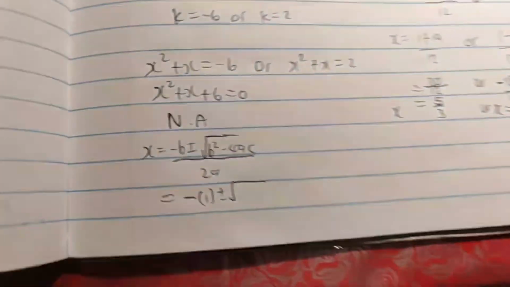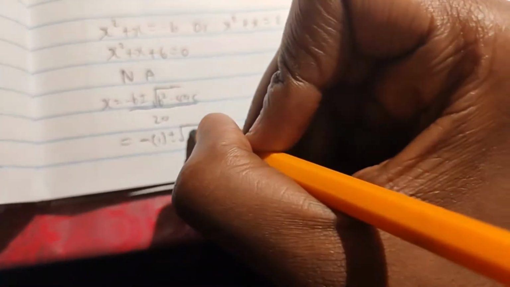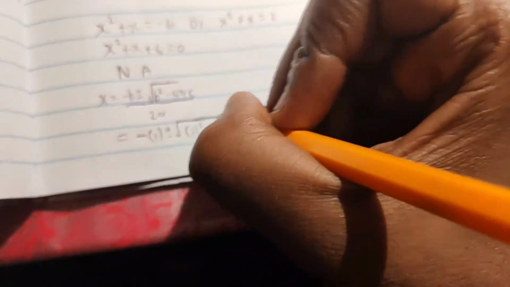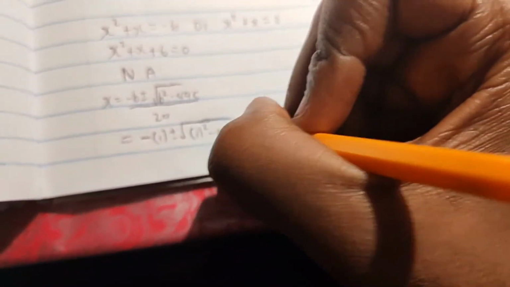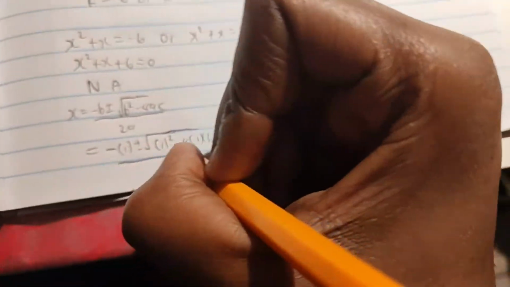Say we use the quadratic formula. In the place of b, we say 1 squared, minus 4a with c, over 2 times 1.